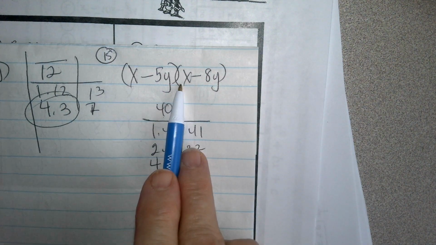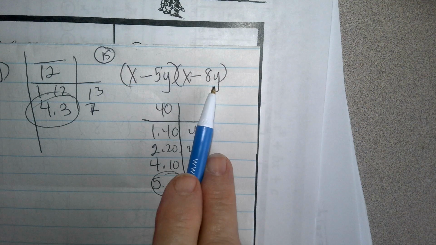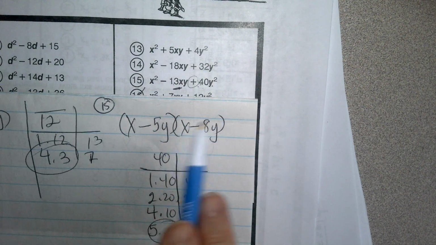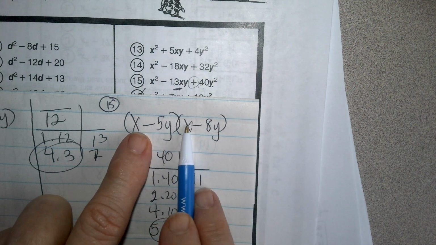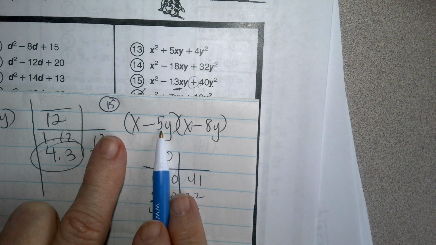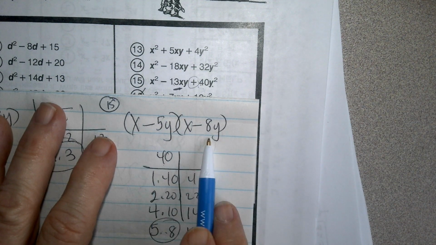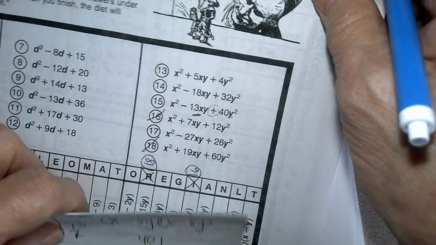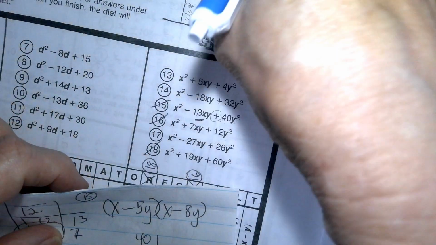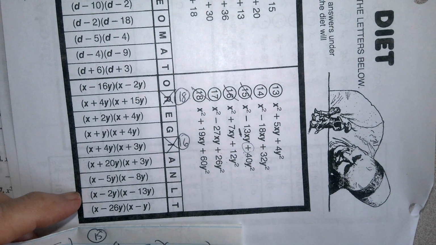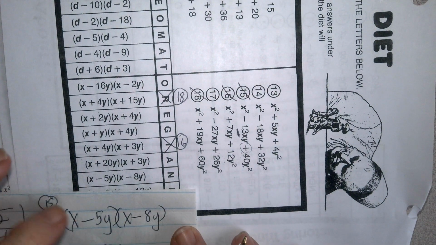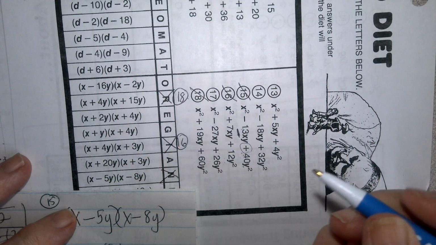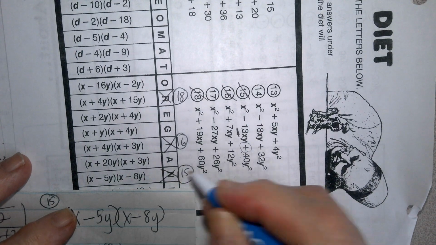So x times x is my x squared, negative 5y times negative 8y is my positive 40y squared, and if I sum the inside and the outside, it's going to come to a negative 5xy and a negative 8xy. And so that one is the number 15, so I can cross this off and find that answer. Can you do the rest? Yes, you're going to do the rest. And that is number 15.